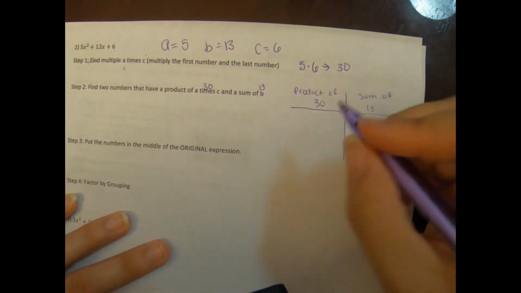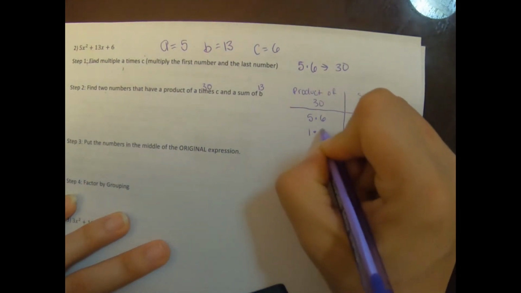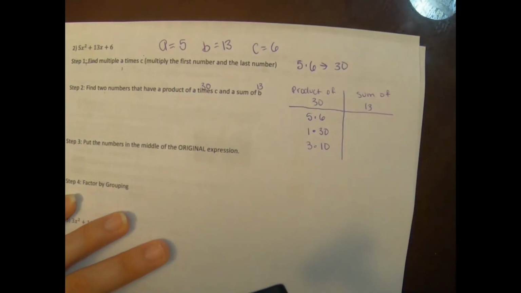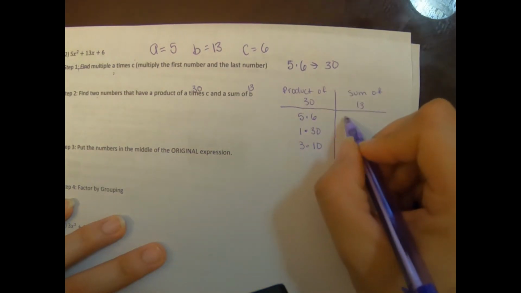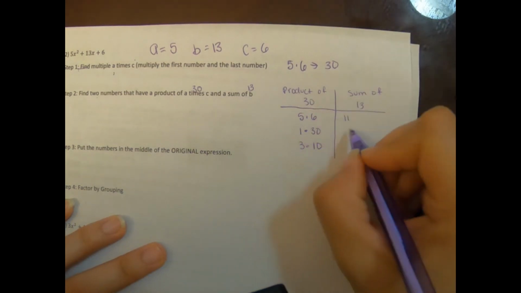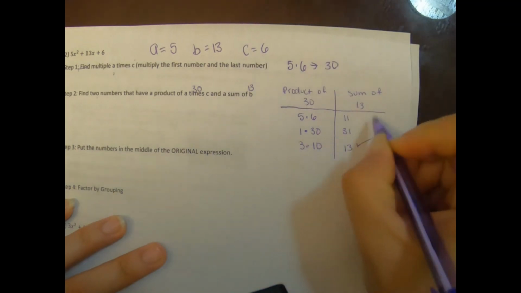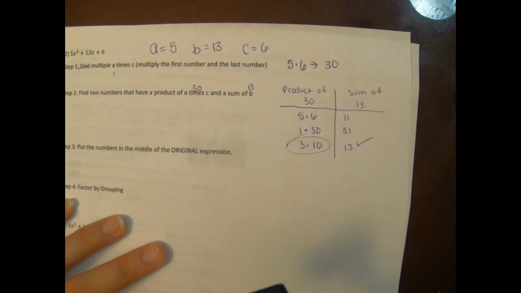So what numbers multiply to be 30? 5 times 6, 1 times 30, 3 times 10. Okay, what are the sum of these numbers? Well, 5 plus 6 makes 11. 1 and 30 makes 31. And 3 and 10 make 13. So we were looking for the sum of 13. So 3 and 10 are our numbers.